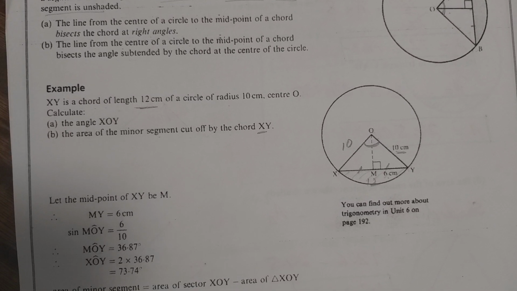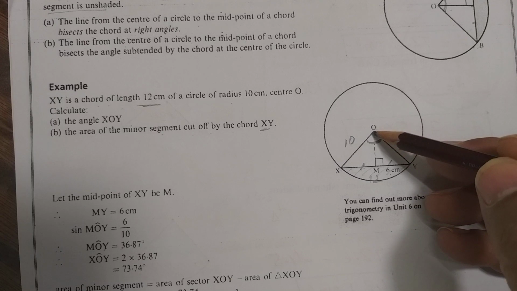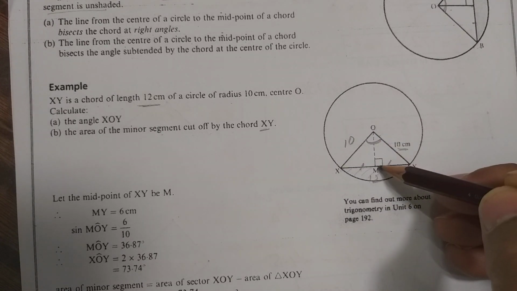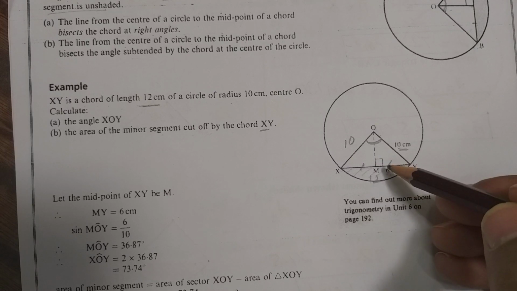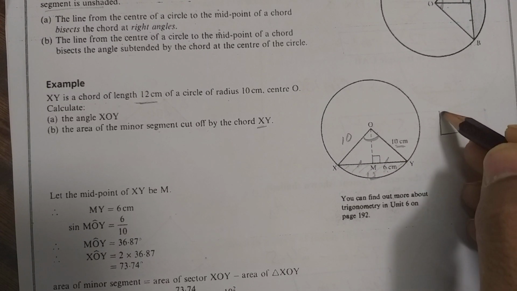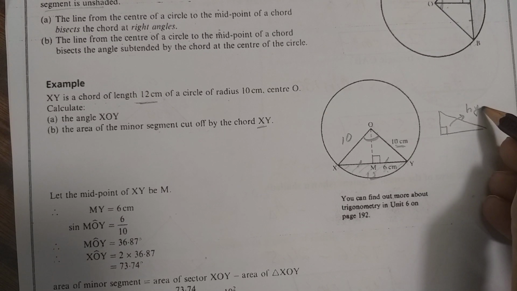Okay, so first of all, find the angle. How can you find the angle? When we draw the line perpendicular to XY, it makes a right angle triangle. So remember in the right angle triangle, the line in front of the right angle is called the hypotenuse.